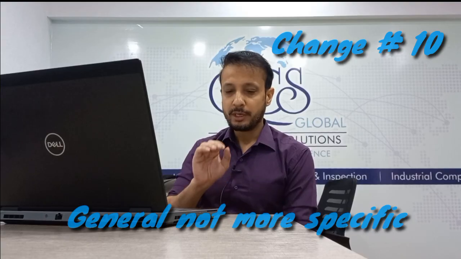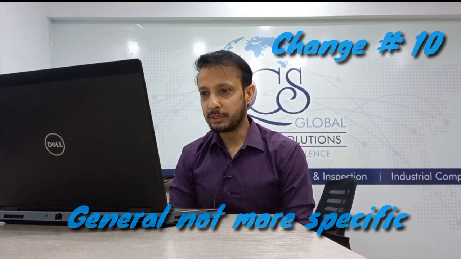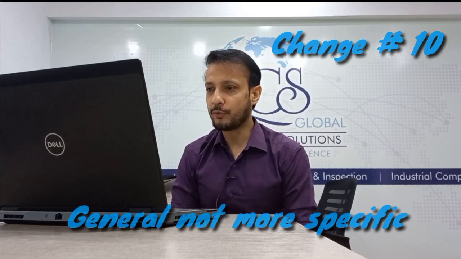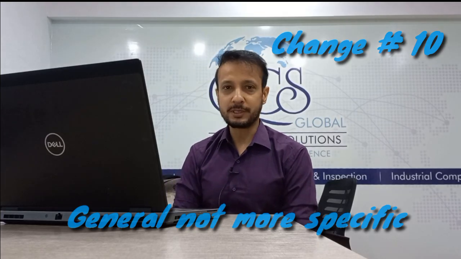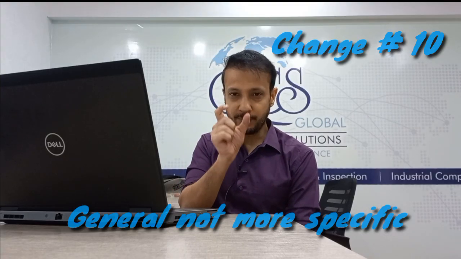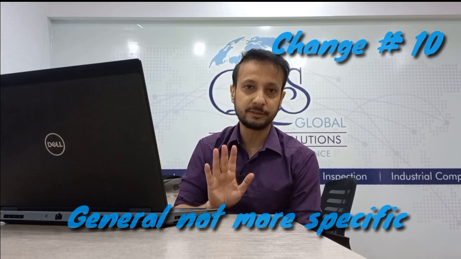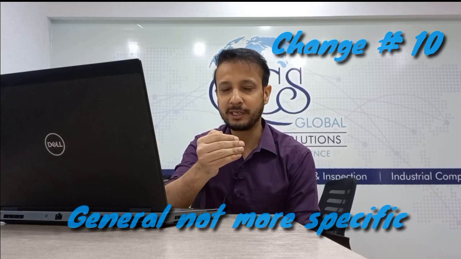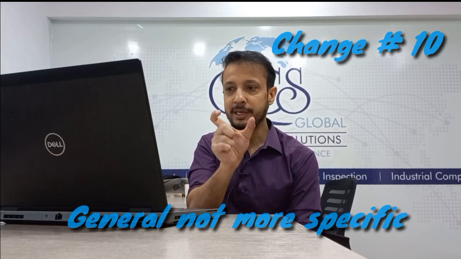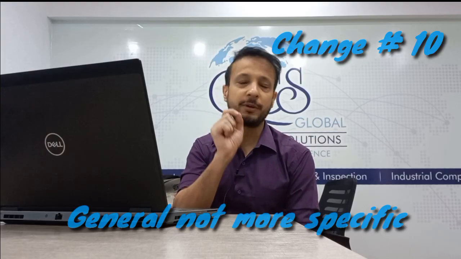Change number 10. Standard is not now specifying anything anymore. It is more towards general requirements. For example, gloves which are worn for product contact shall be fit for purpose. Now this is the general requirement in the new standard. Previously the requirements were like this: use of latex gloves should be avoided. So now the standard is not specifying, just giving you the requirement that the gloves which you wear in a product area, contact surfaces, shall be fit for purpose.